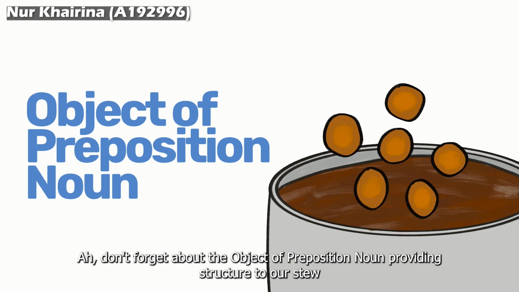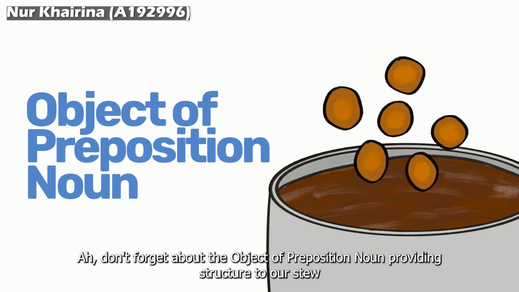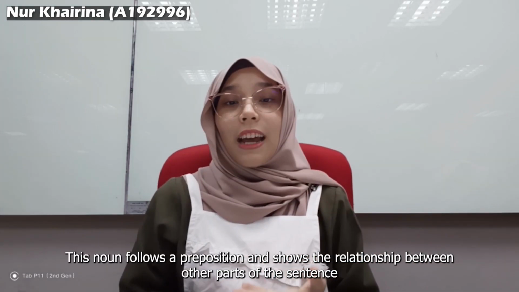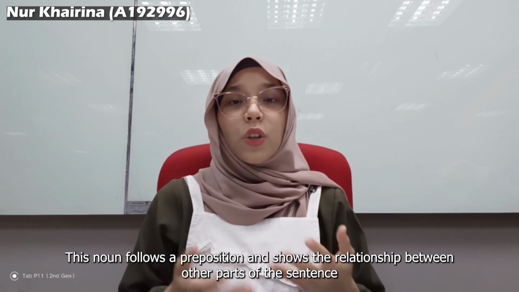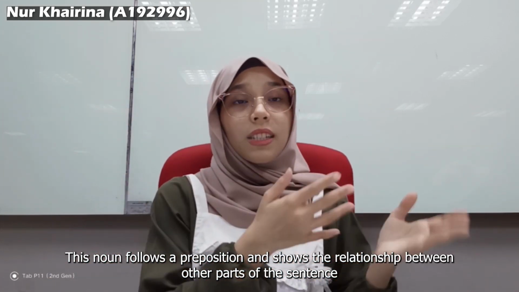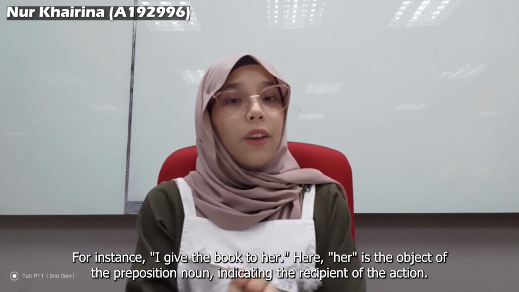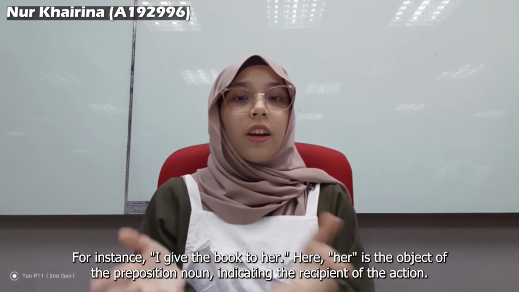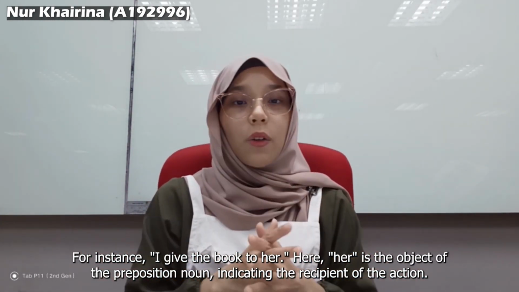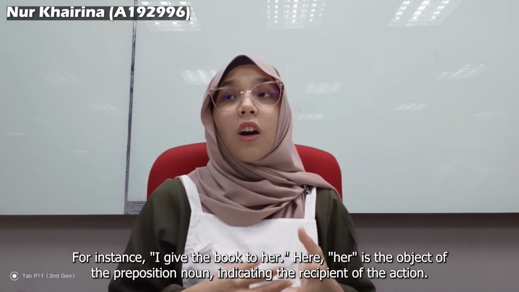Don't forget about the object of preposition noun, providing structure to our stew. This noun follows a preposition and shows the relationship between other parts of the sentence. For instance, I gave the book to her. Here, her is the object of preposition noun, indicating the recipient of the action.